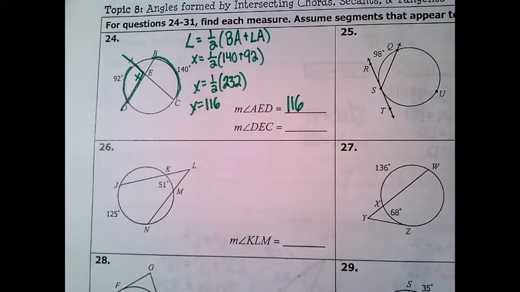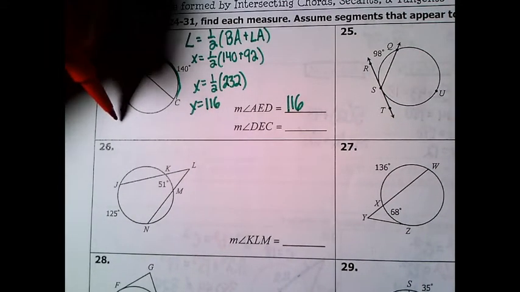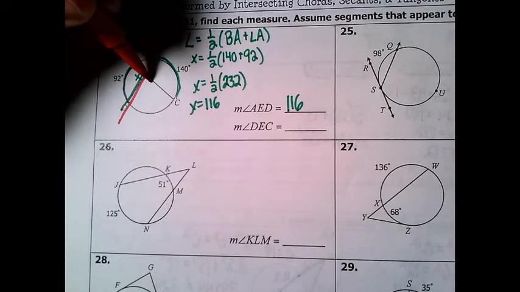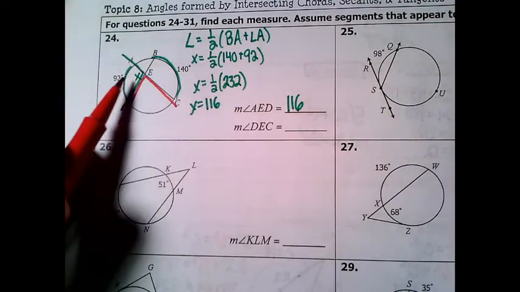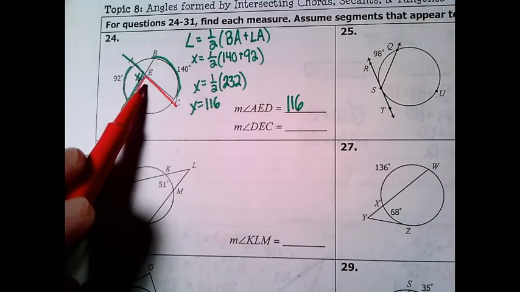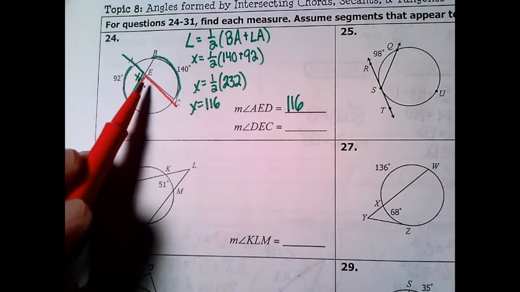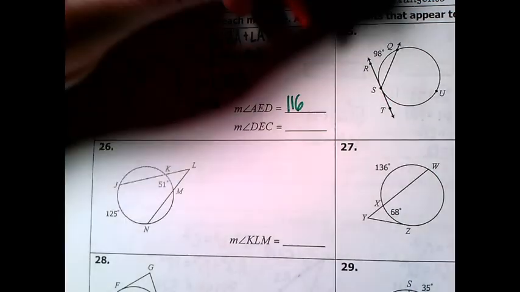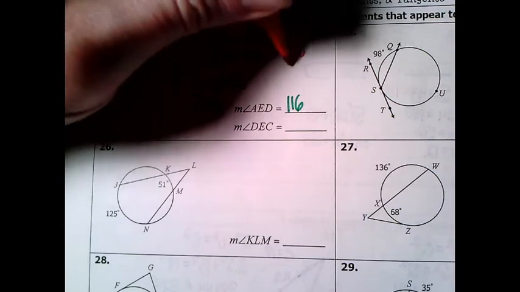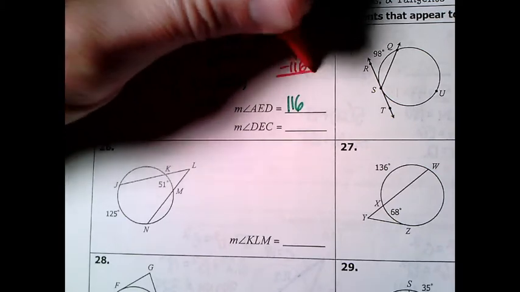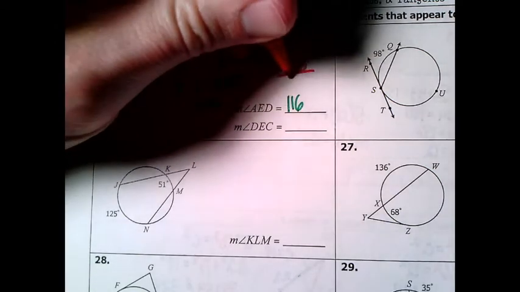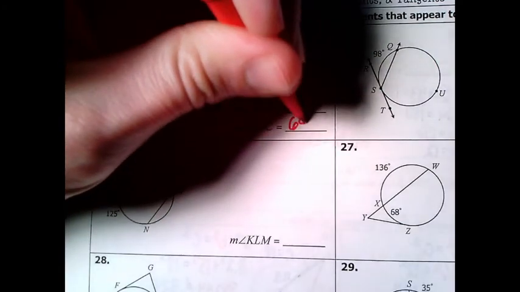To find DEC, which is this angle, remember, these two angles are side by side. Side by side are supplementary. So if I do 180 minus 116, it gives me 64. So this angle is 64 degrees.